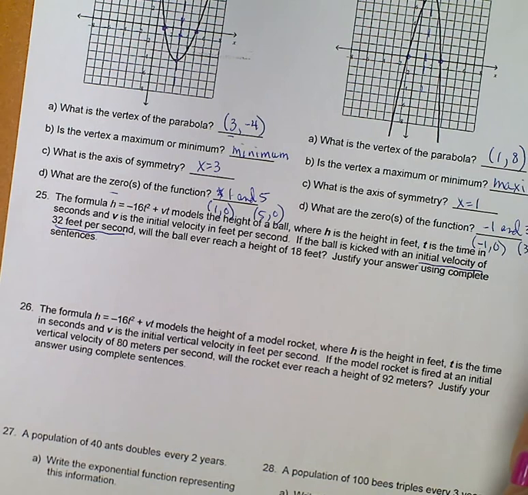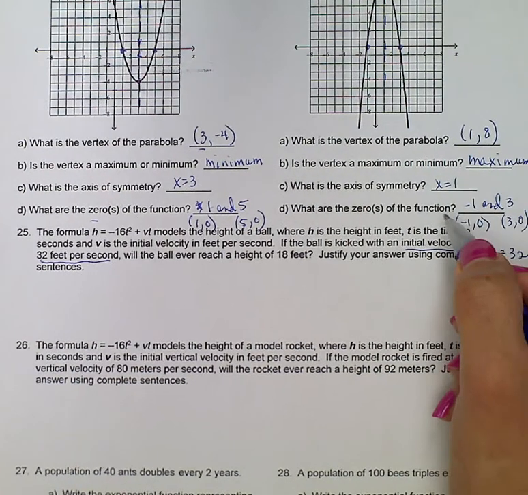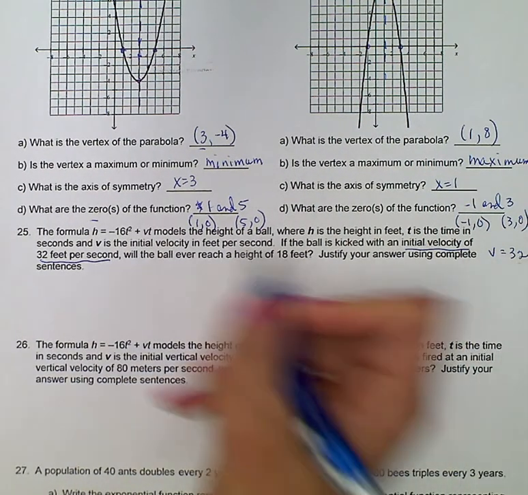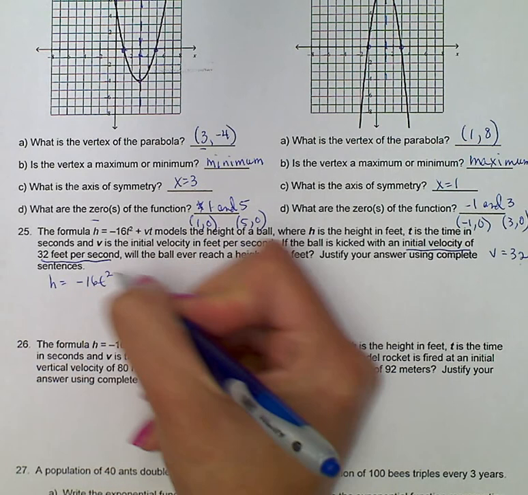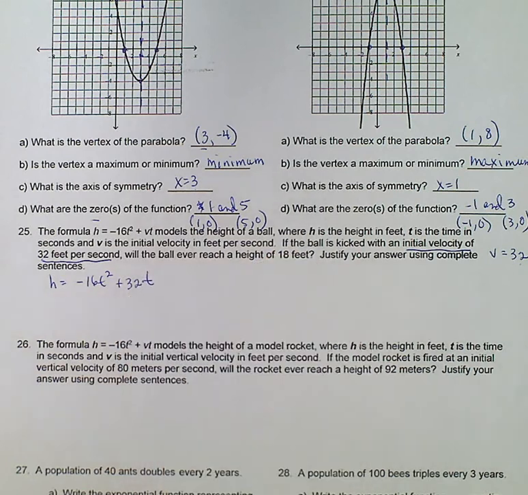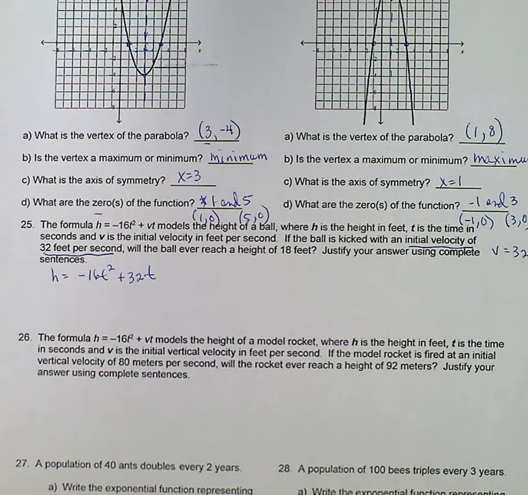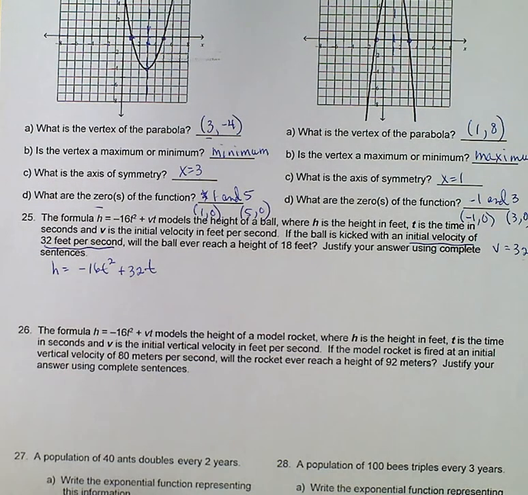Okay, so our velocity is 32. So I'm going to rewrite this equation with 32 in for v. So h equals -16t squared plus 32t. A couple different ways I can do this. I can use my calculator, or I can find the vertex by hand, so I'll talk you through both.